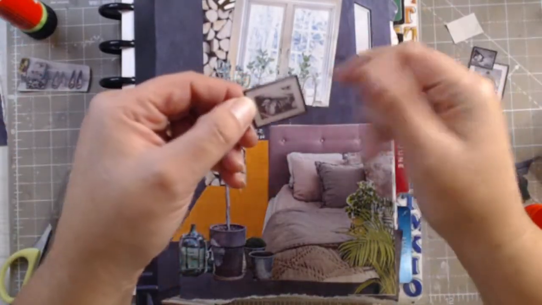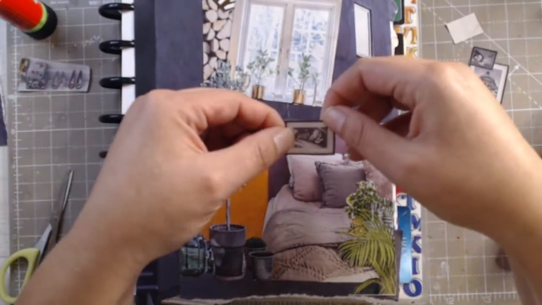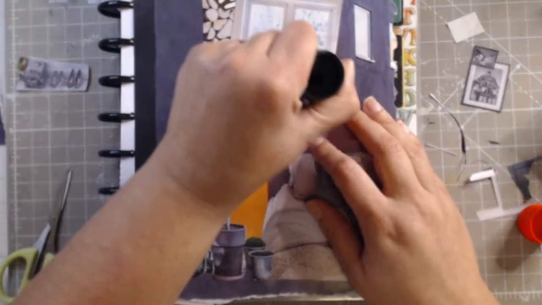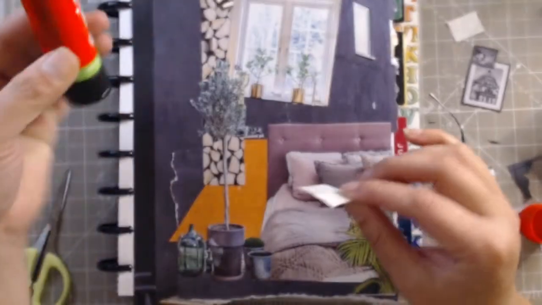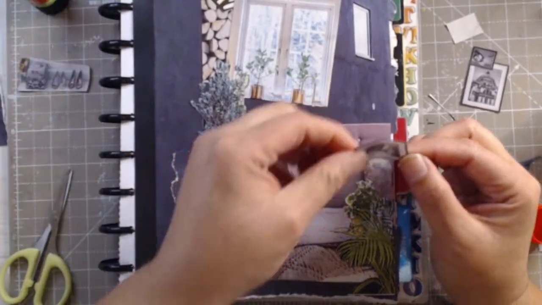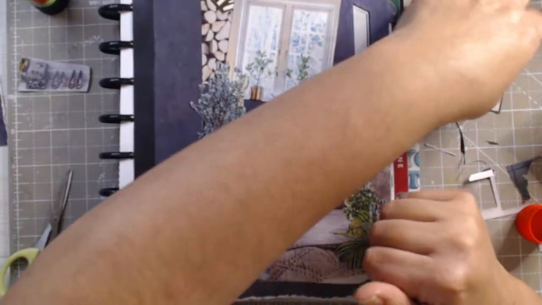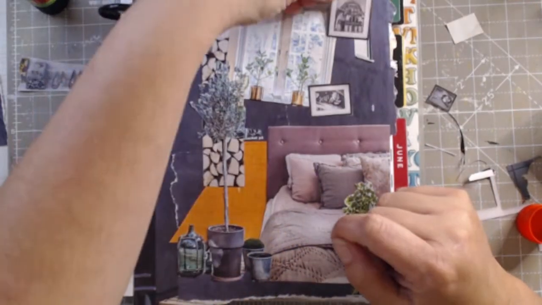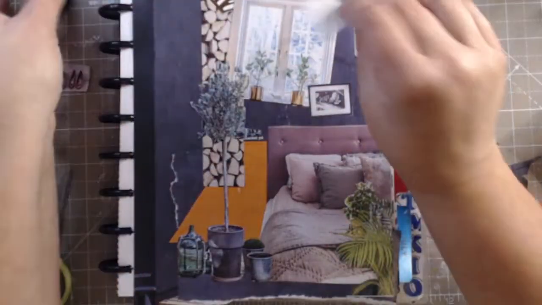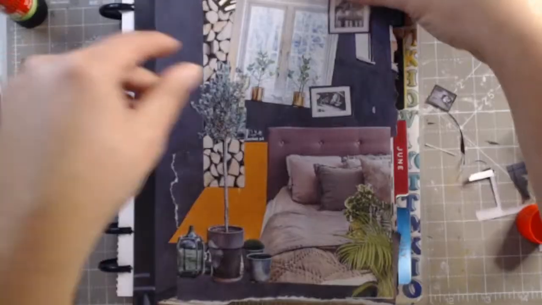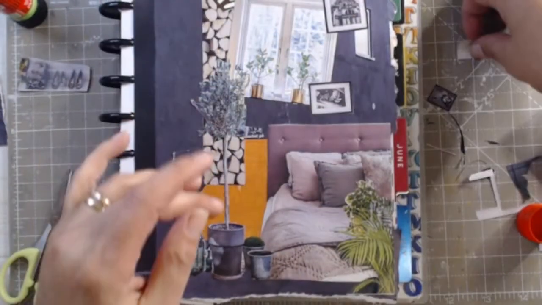The little pictures, randomly just placing them. Or is it random? I don't know about that sometimes. Could be anyways, like that.